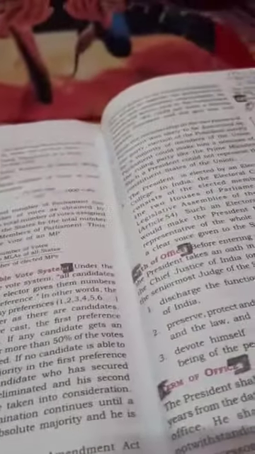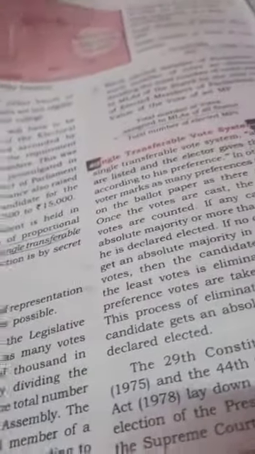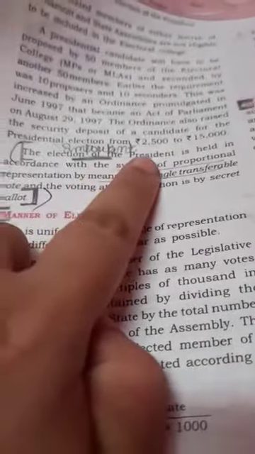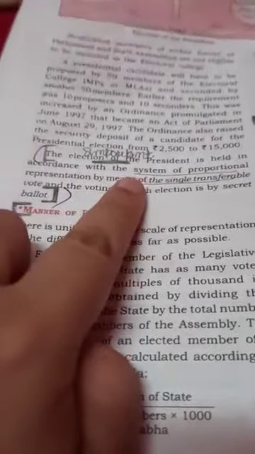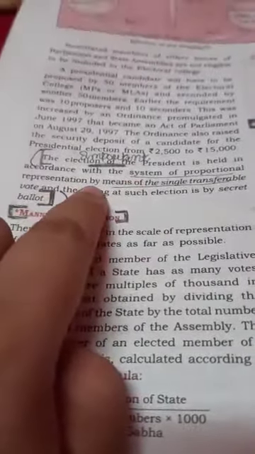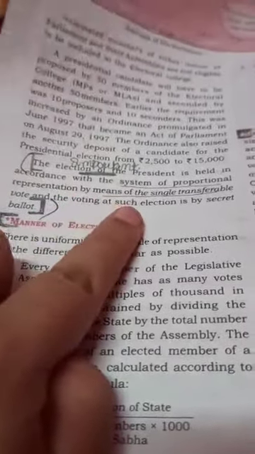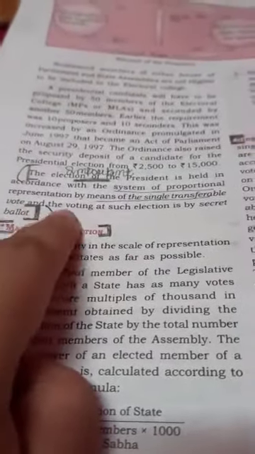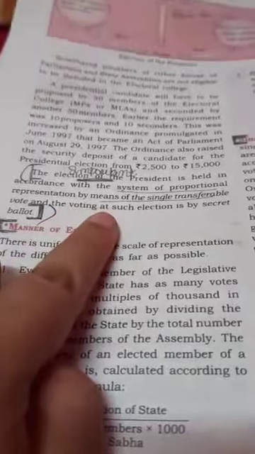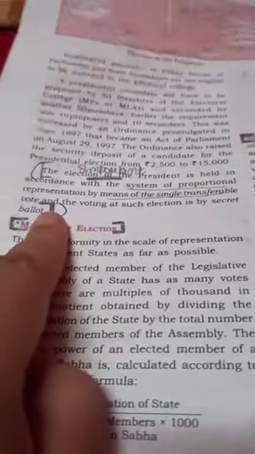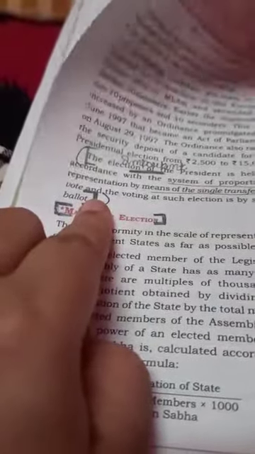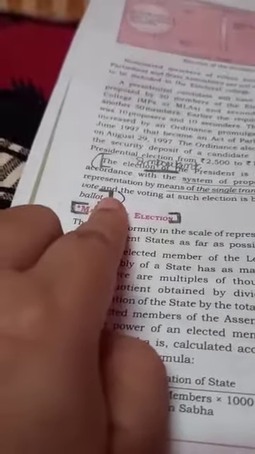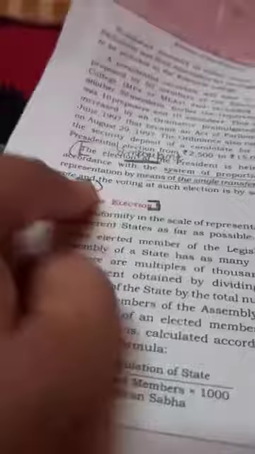The manner of election is not in your syllabus, but this one is very important. The election of the president is held in accordance with the system of proportional representation by means of the single transferable vote, and the voting at such election is done by secret ballot. Clear? So what is the reason that the president's election is indirect?